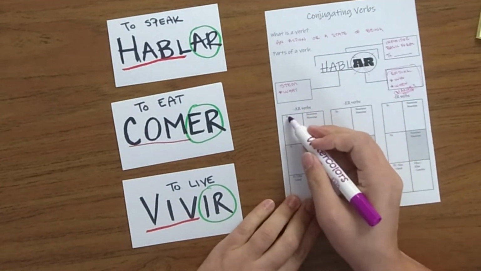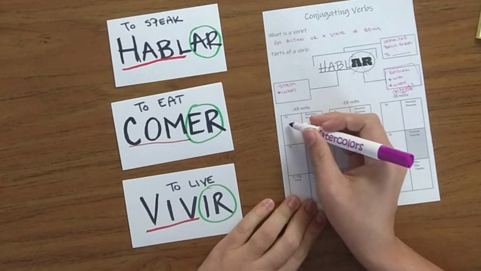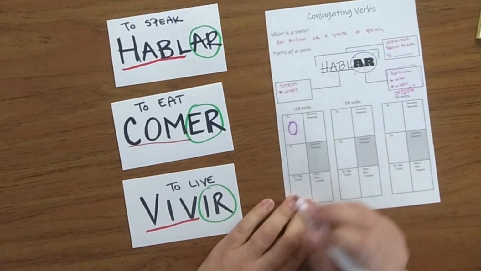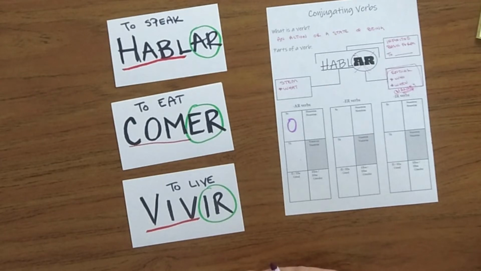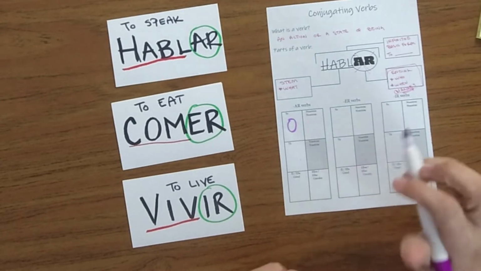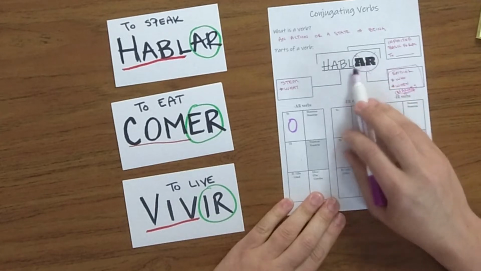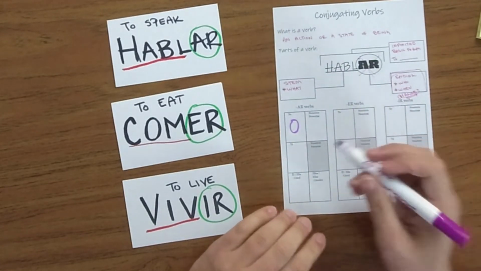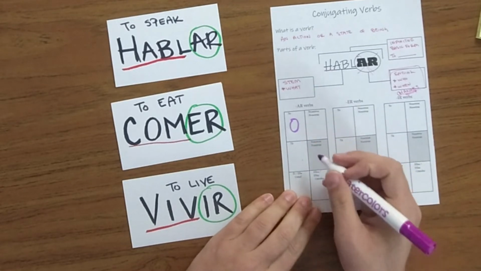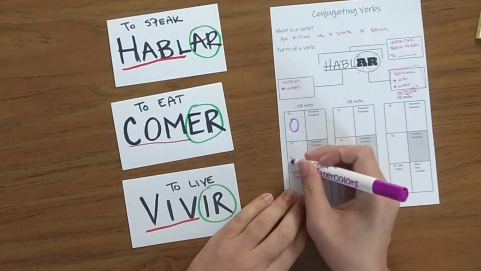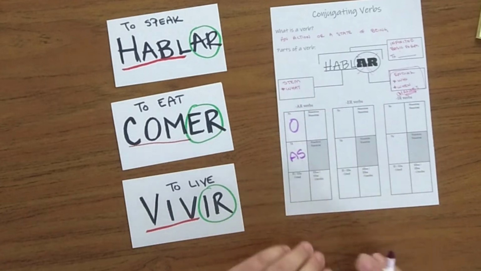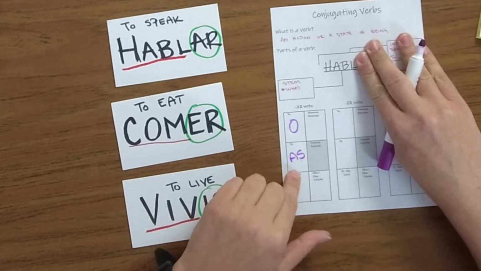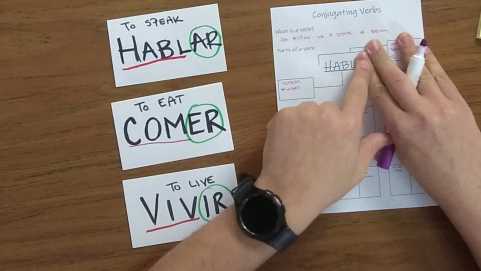So if I'm talking about yo, I'm going to change the AR to an O. So now we drop this AR off and we replace it with an O, so it is now hablo. Tú, if I'm talking about you, I'm going to replace the AR with AS. So again, we're getting rid of the AR and substituting it with AS.